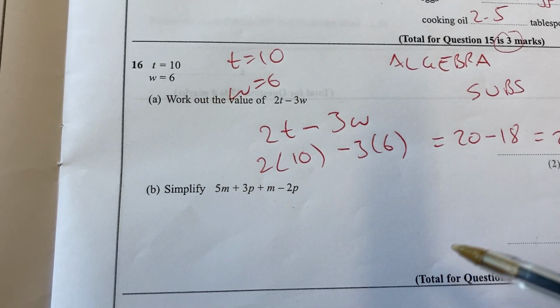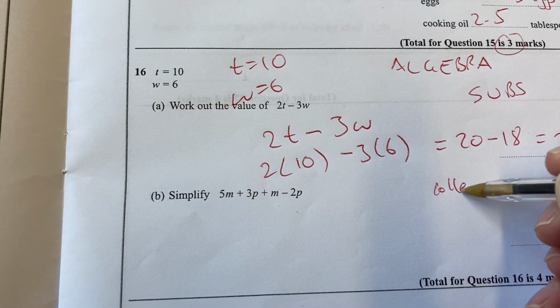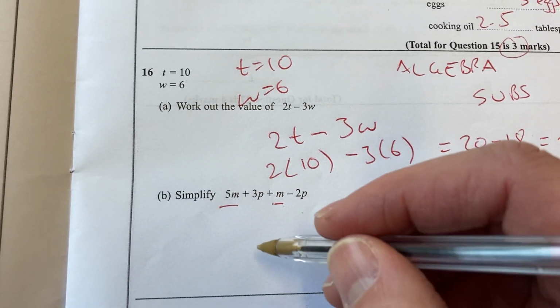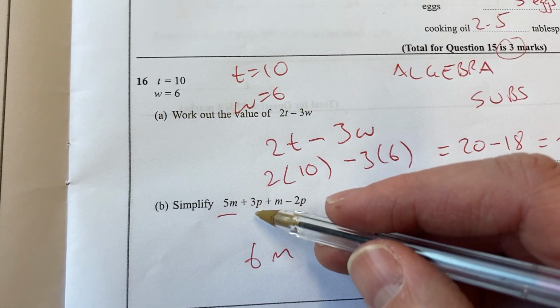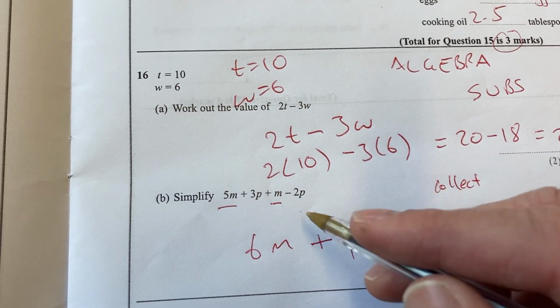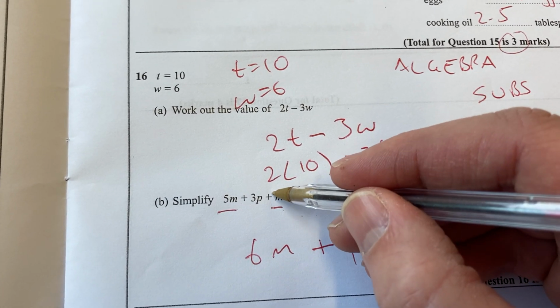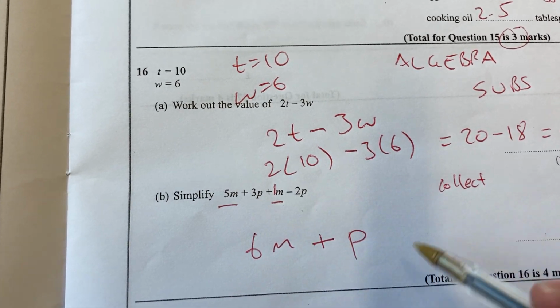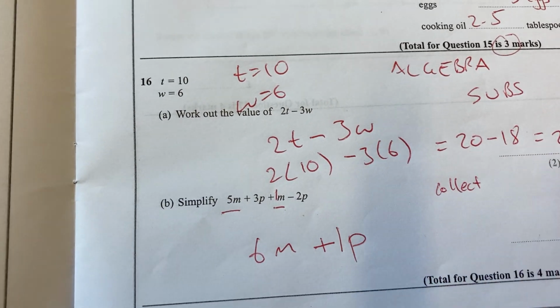Now I have to simplify this. So here the skill is collecting like terms. I have 5m and 1m, so that's 6m. And I have 3p minus 2p, so I have 1p there. So 5 plus there's an invisible 1 there is 6. 3 take away 2 leaves us 1 there.